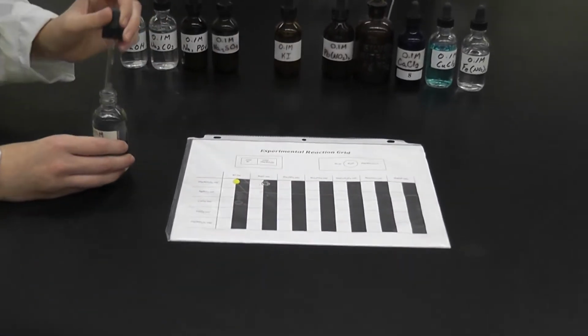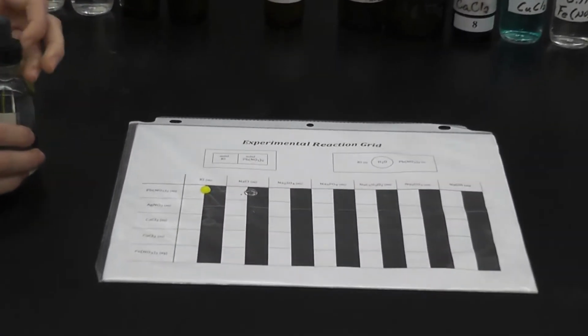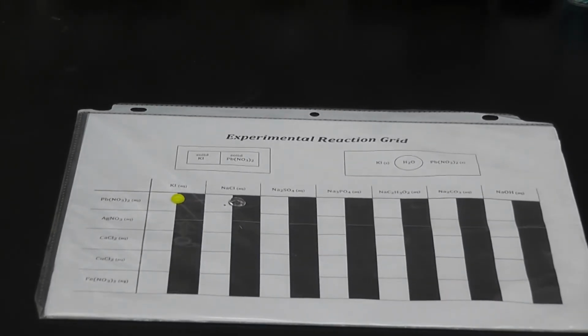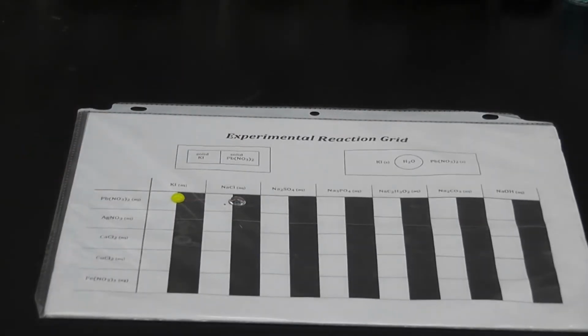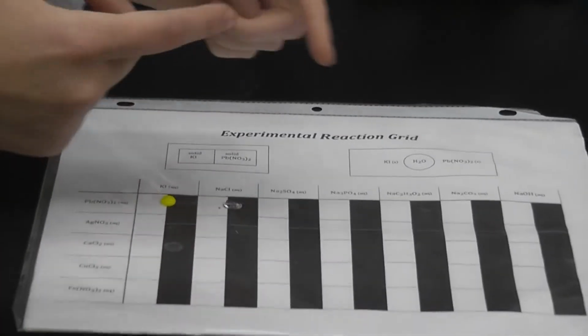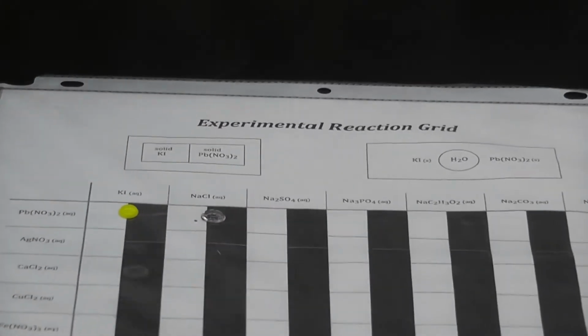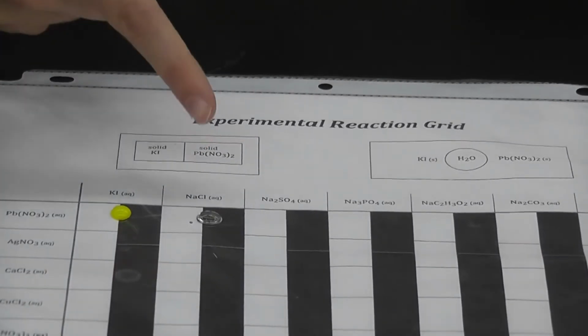All right. Sodium chloride? Yes. And lead-2 nitrate. So we're continuing down this lead-2 nitrate line. And we're mixing each one, just matching them up. Okay, so observe your reactions here for this one.